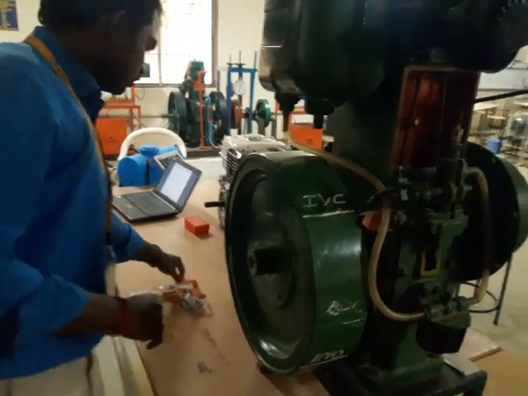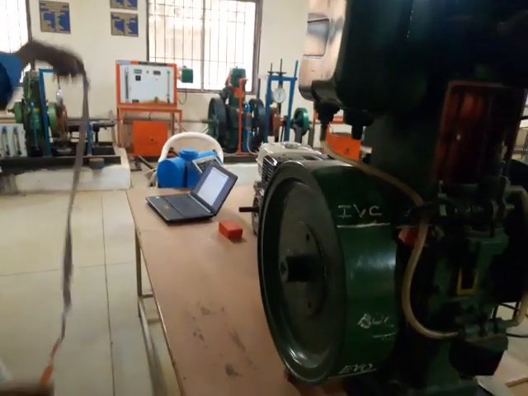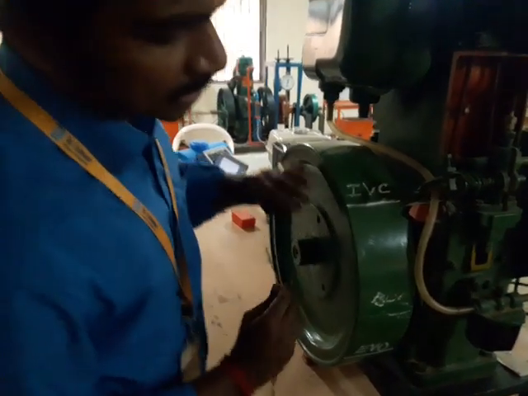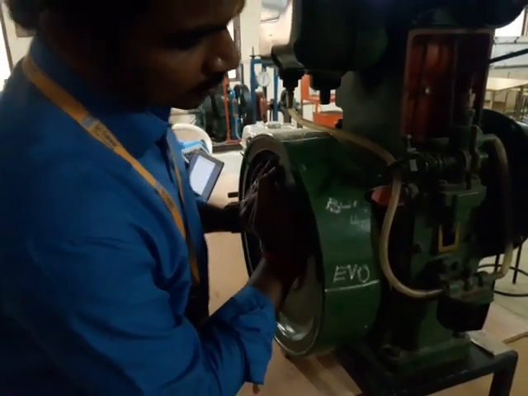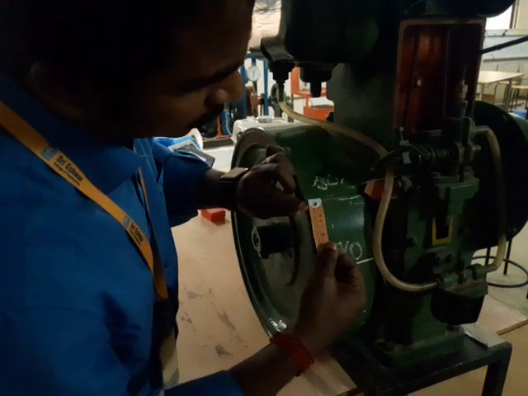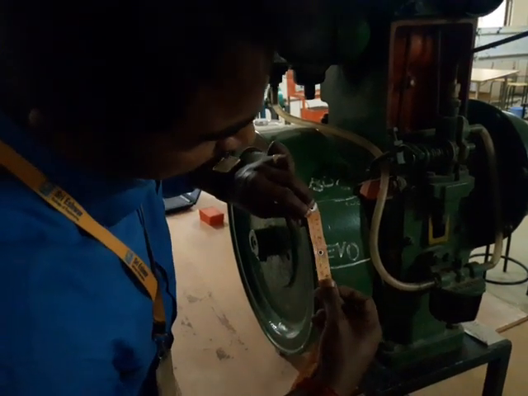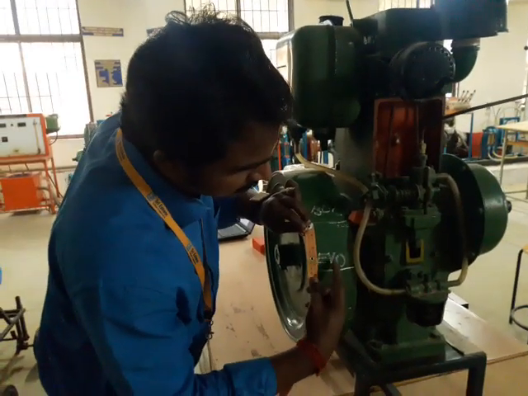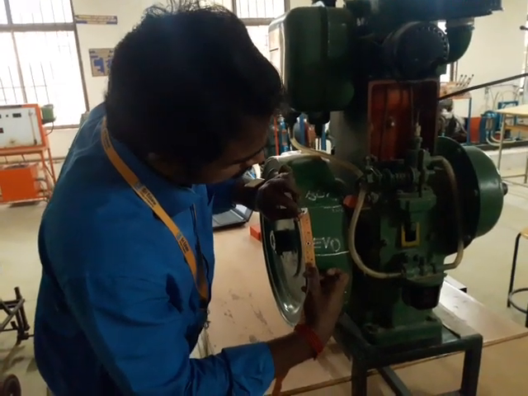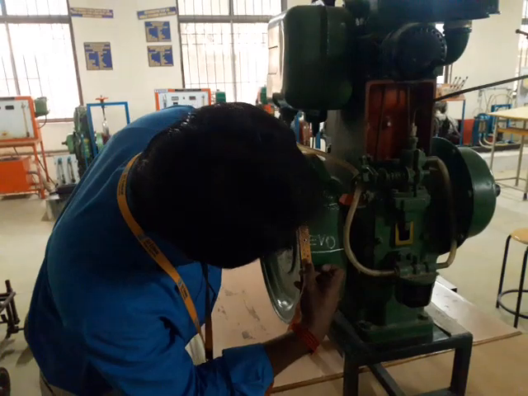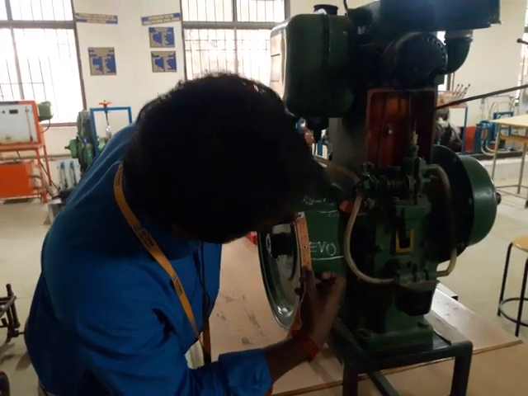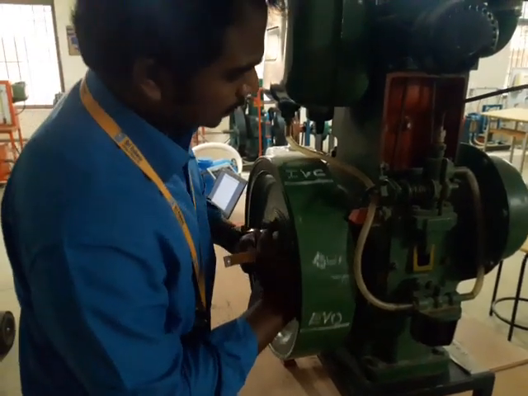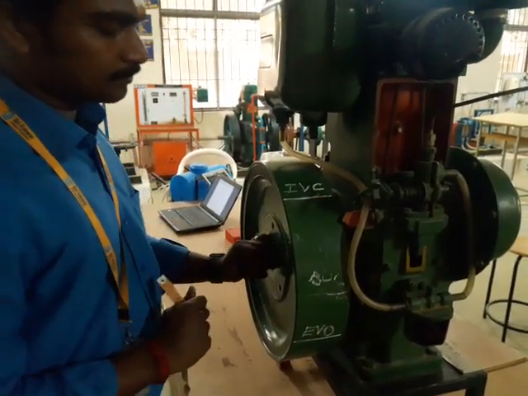Now I am going to use a measuring tape to measure the circumferential length from the nearest dead center. For example, from BDC, I am measuring the circumferential length of the exhaust valve open. This is nearly 10 centimeters. Similarly, you have to measure for each and every valve opening and closing.